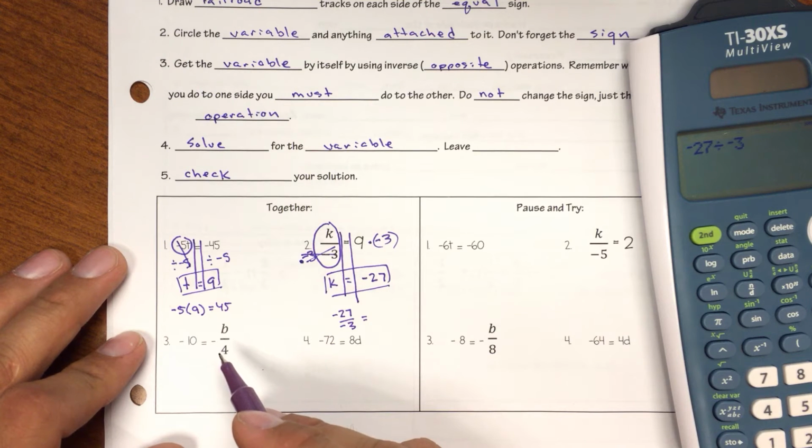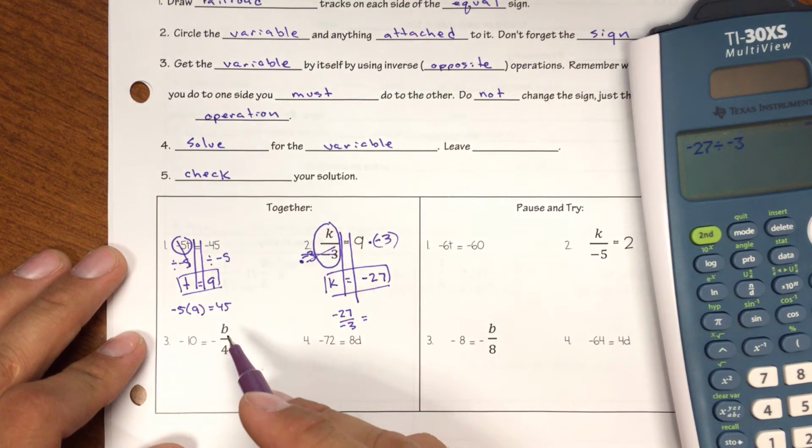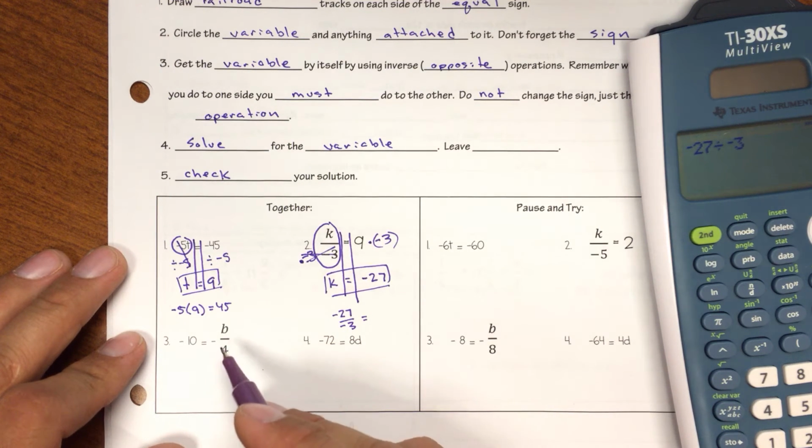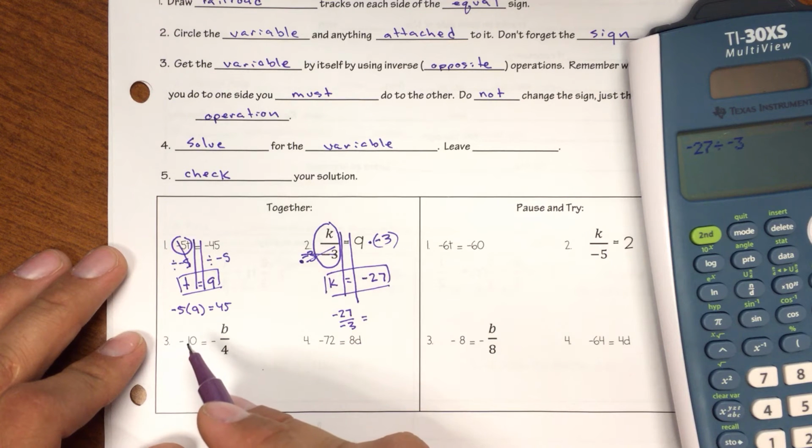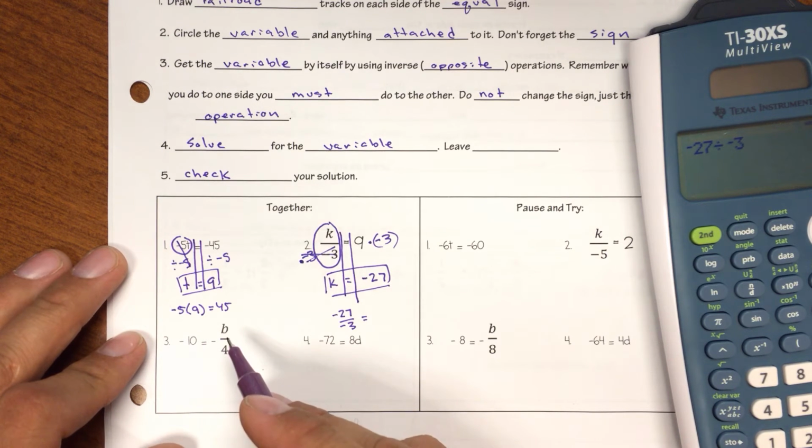If it's on the left-hand side, we're trying to move everything away from the b. So I'm not trying to move my negative 10 to the right, because that gets it closer to b. I want to get rid of this divide by 4. The other thing we need to be careful of is this negative in front. We don't really like it out in front because we want to get rid of it. When we're done, we just want to be left with a b.